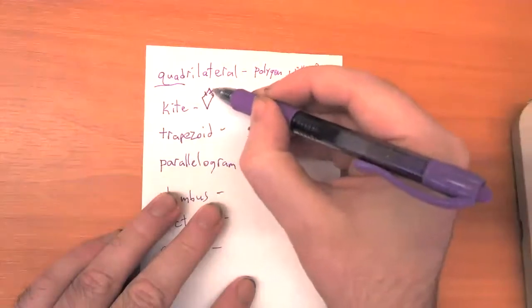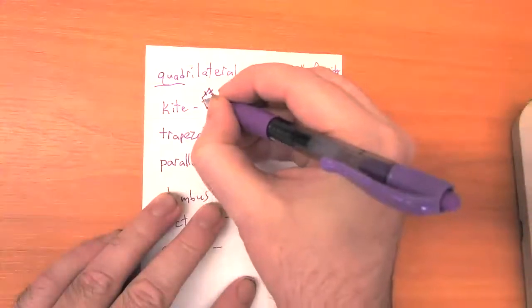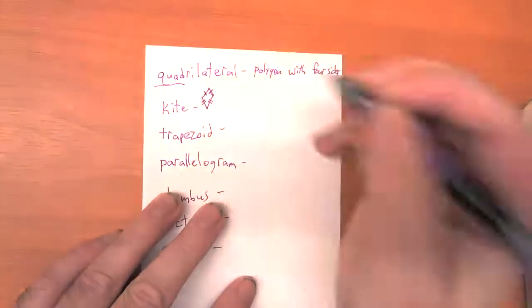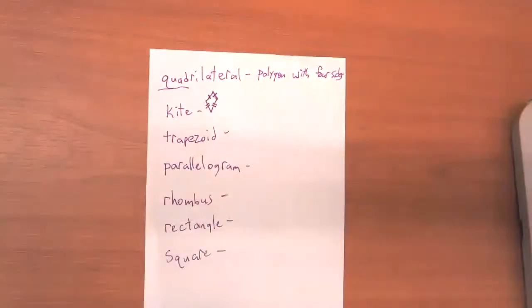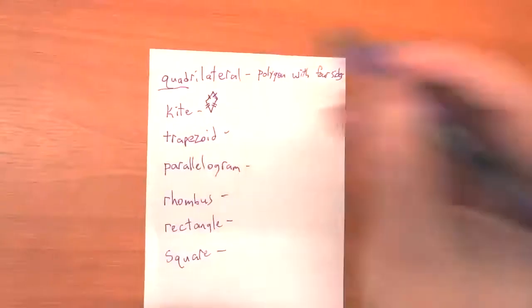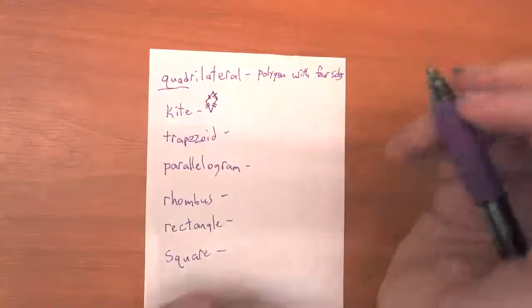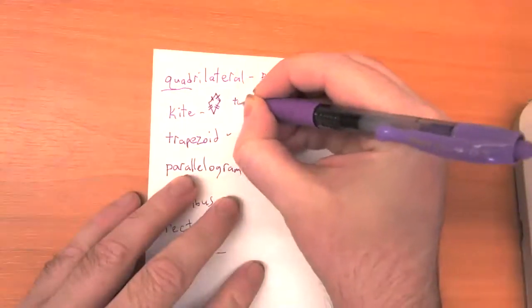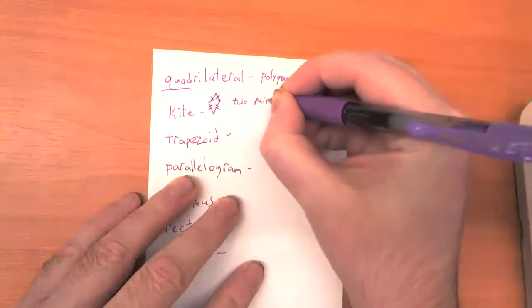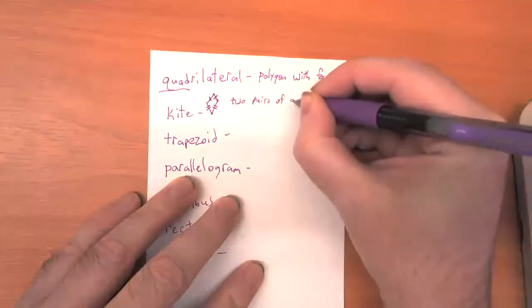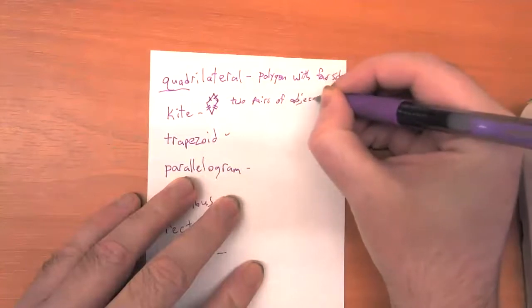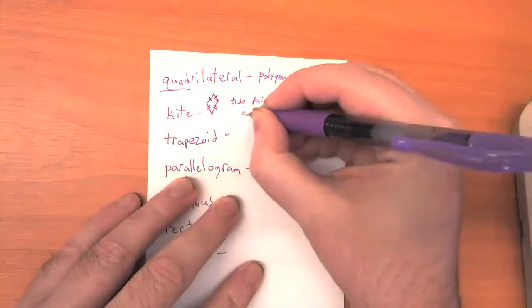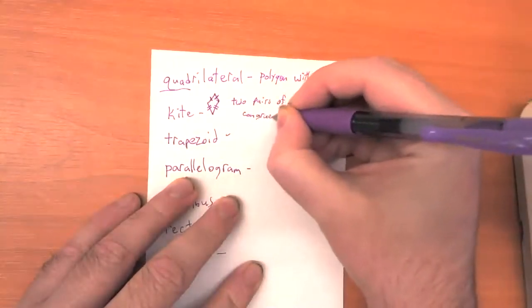So here's a quadrilateral, those 2 sides are congruent, and these 2 sides are congruent. All right, and the clue is right there in the name. It kind of looks like a paper kite you might fly on a windy day. So 2 pairs of adjacent congruent sides.